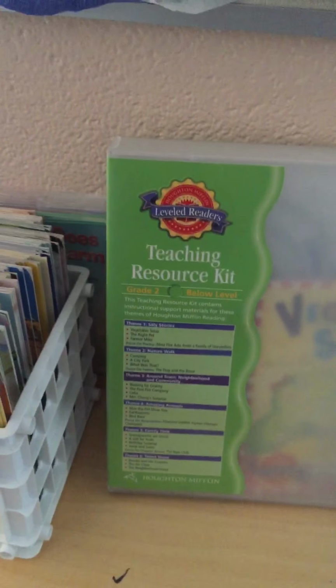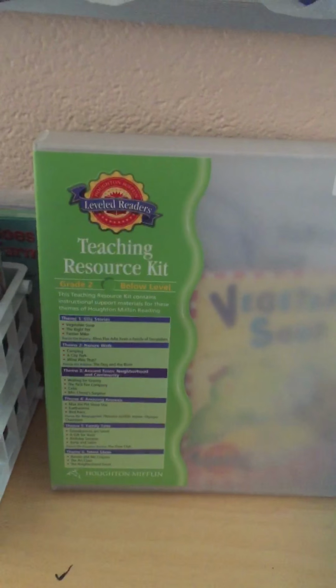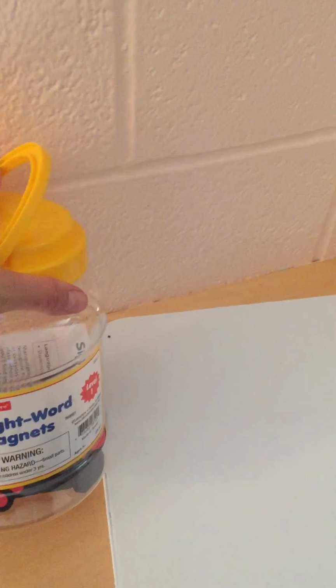We also use the Leveled Readers Teacher Resources Kit. These are arranged by theme, so the children can actually choose what they like as well as what is on their reading level. We have sight words, which is a great center that we work with. So we'll use this magnet board with our sight words. The students will sound them out, help each other, and then write a sentence using those words.